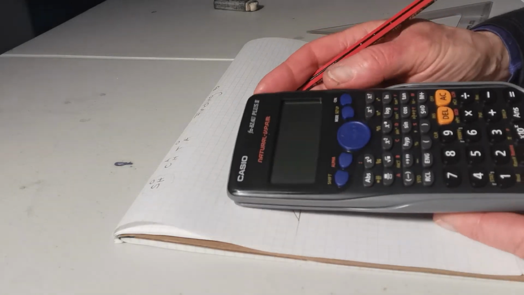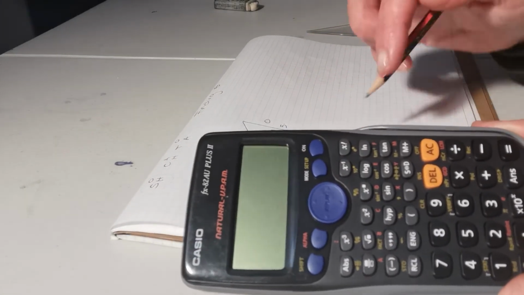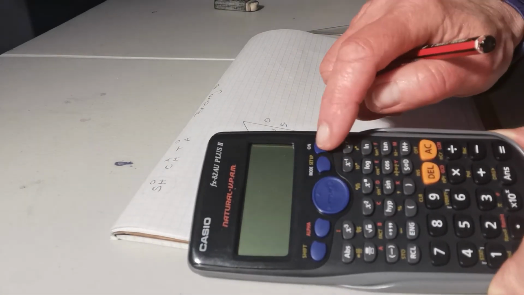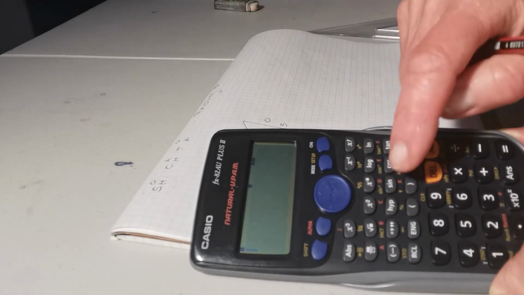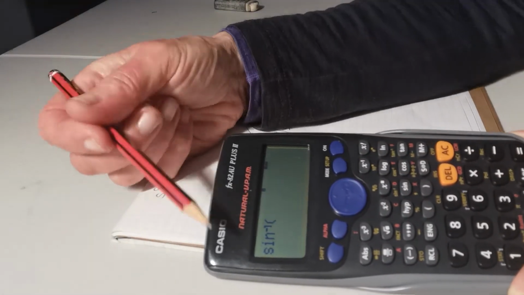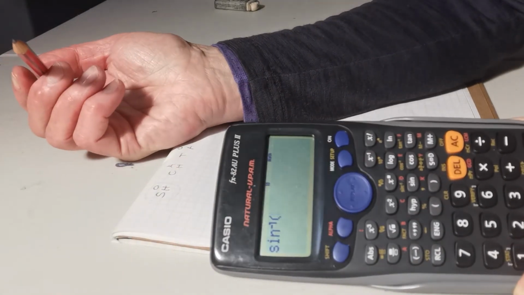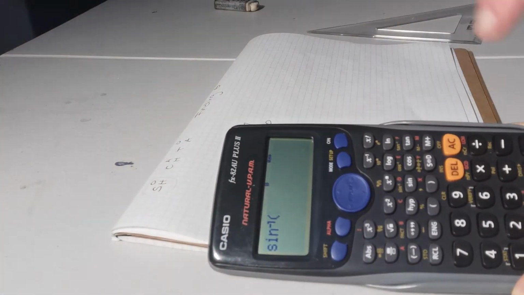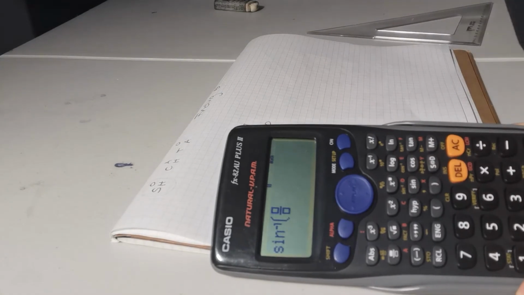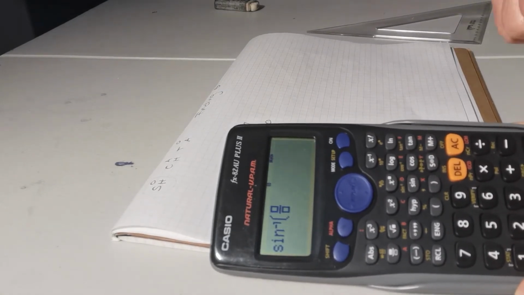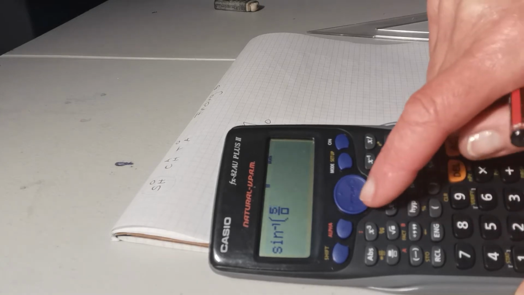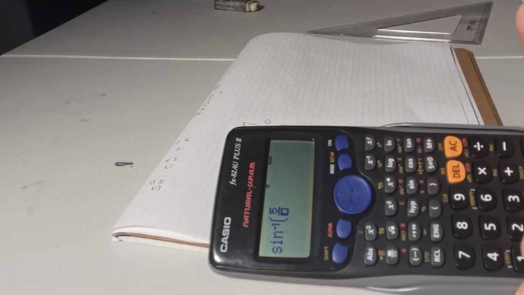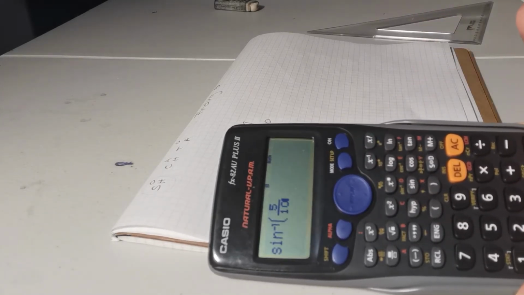So let's look at putting that into our calculator. Turn it on, shift, which is second function, and sine, and you get inverse sine. Put in the fraction, and on the top line we put 5, arrow down, bottom line is 10.